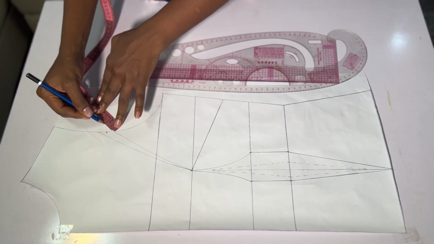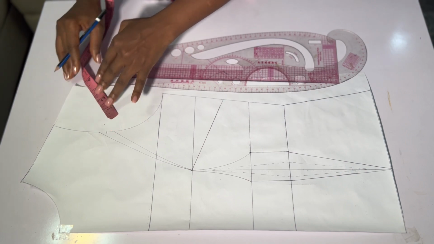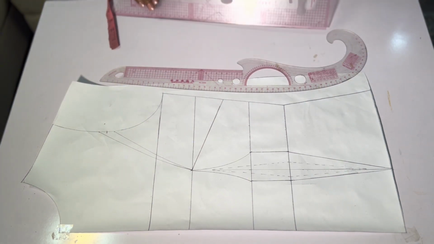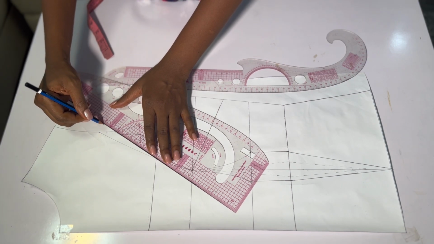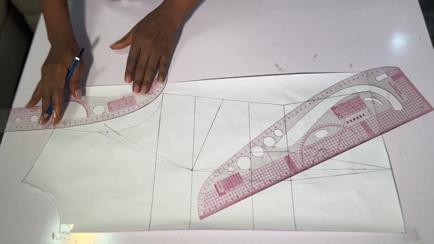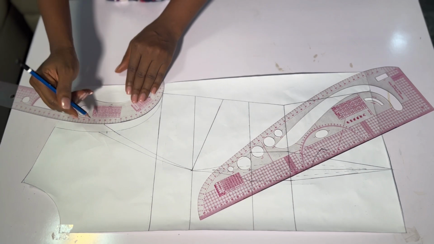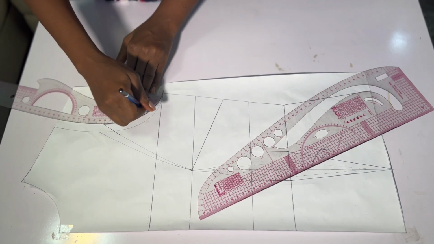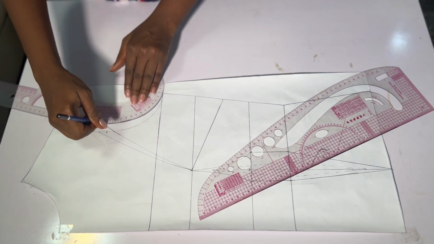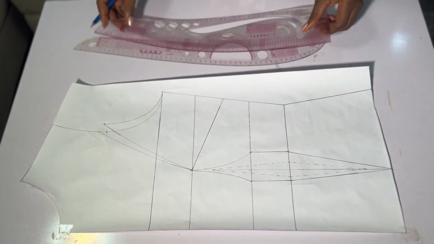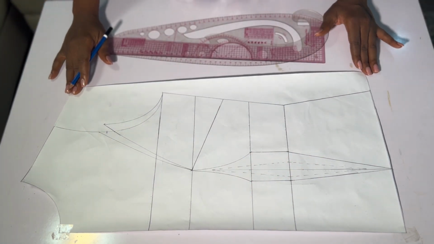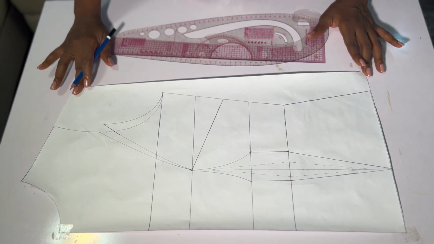But mine, I'll be extending it by 1 inch at this point, and then I'll connect it back to the armhole. So we have a perfect armhole princess bustier.